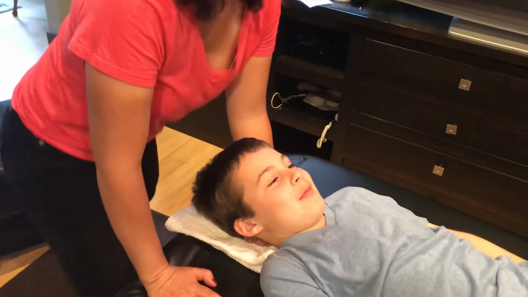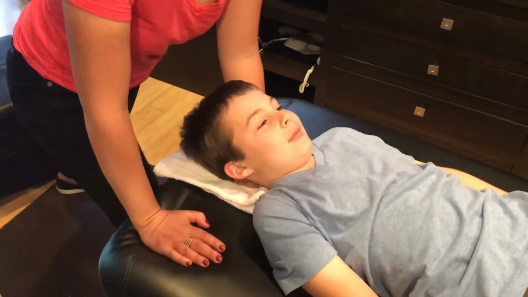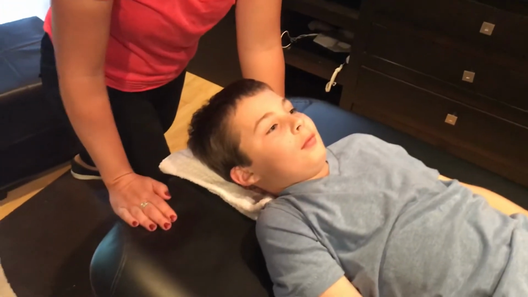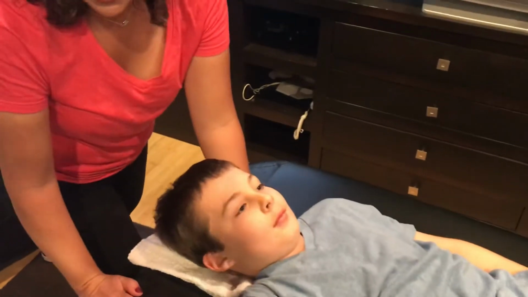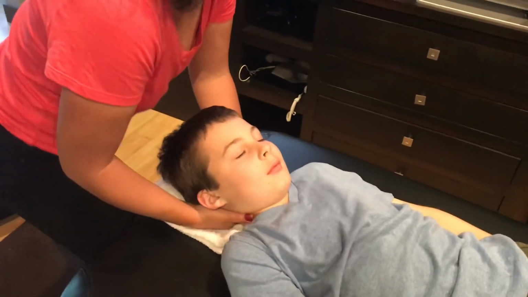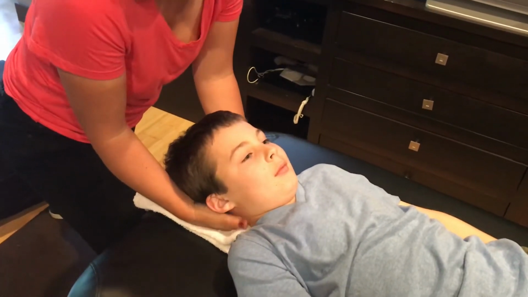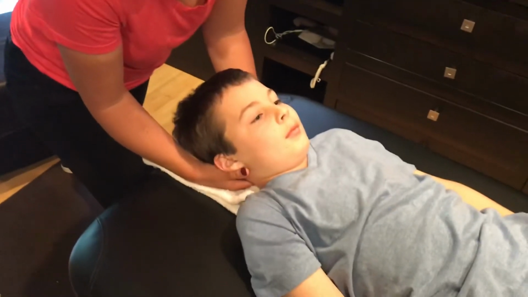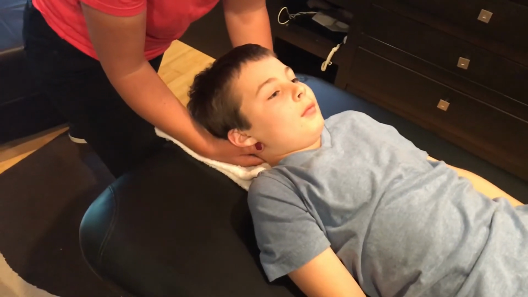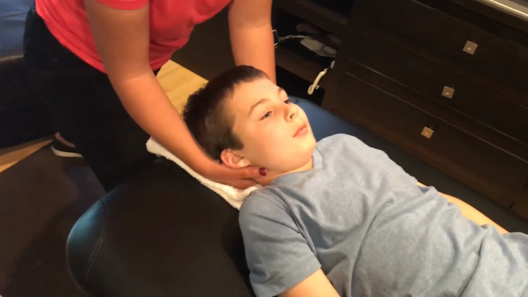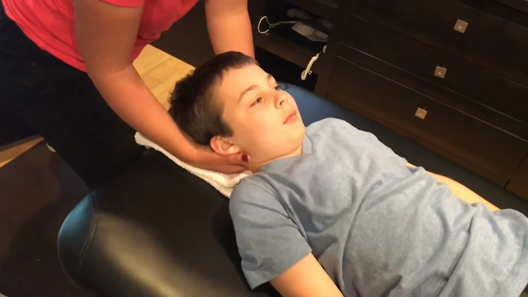Okay. So now I would also have this table a lot higher. Again, I'm limited by not having a high-low table at home. So I'm going to have both hands under the occiput. My thumbs are going to come around and just rest on the mastoid processes. Make sure you don't dig your thumbs into the front of their neck because they'll feel like you're choking them.